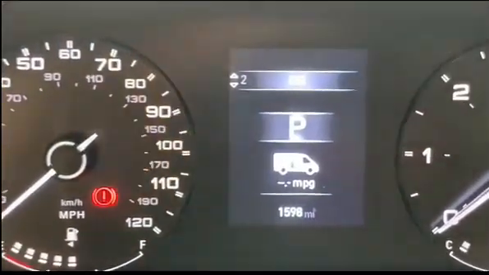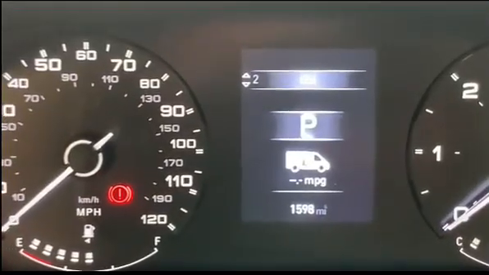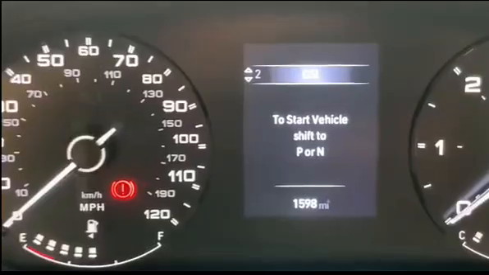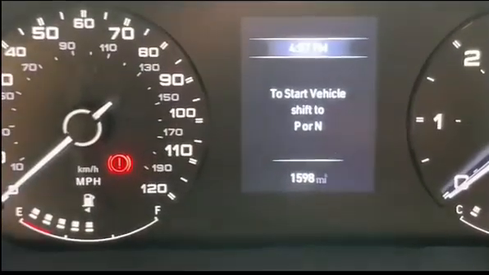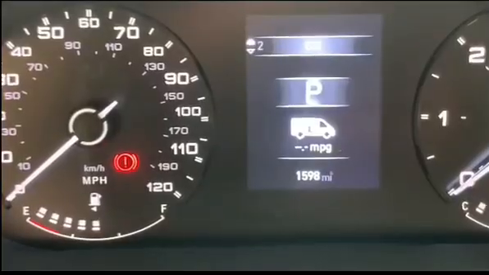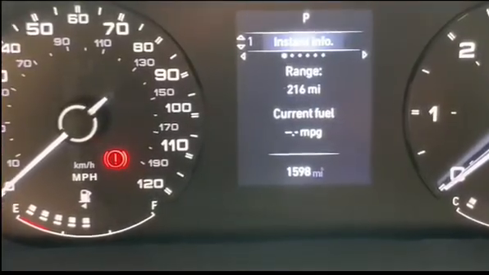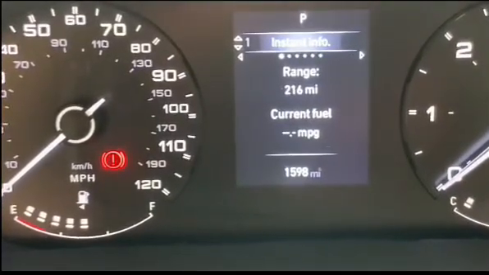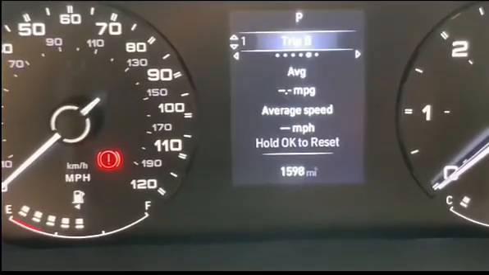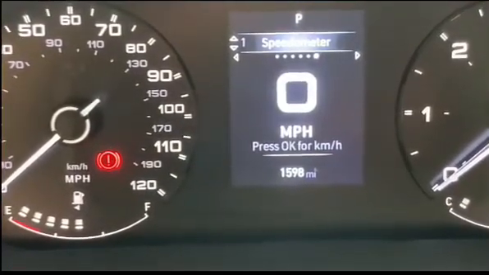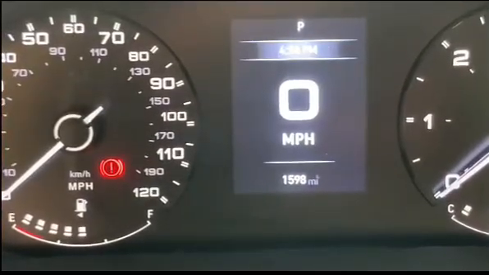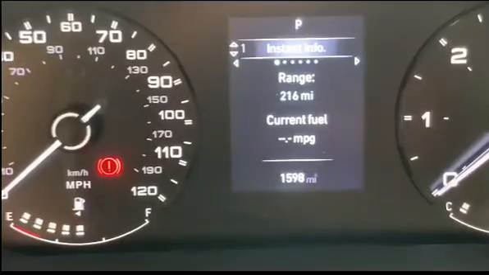And then if I press up or down on the controls, we're going to go to different pages. So we have here GSI, which looks to be the driving information again in large letters, but it's also telling us the fuel range or the miles per gallon potentially right there. We have the instant info, so we can see the range and the current fuel economy there. We've got trip computer information essentially all the way through this series of screens. And then we have a large digital speedometer, and it does say there, press OK for kilometers an hour if we wish to change that. So that's nice and easy.